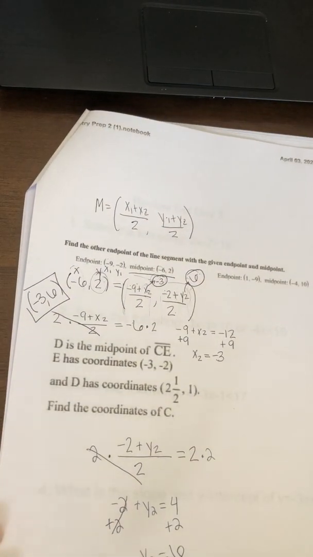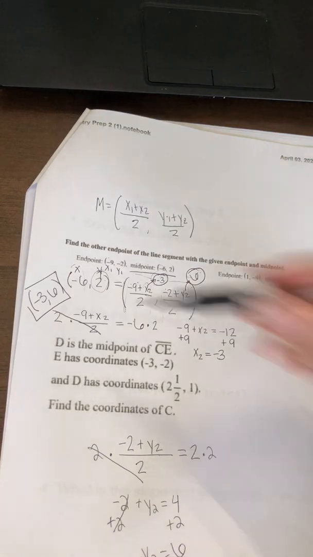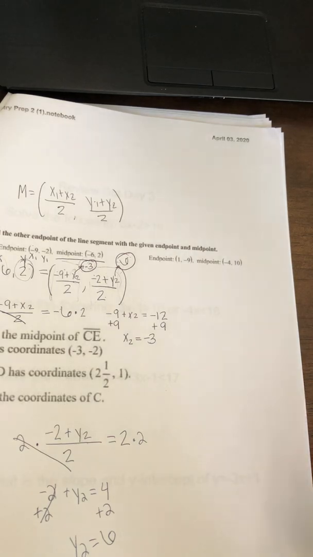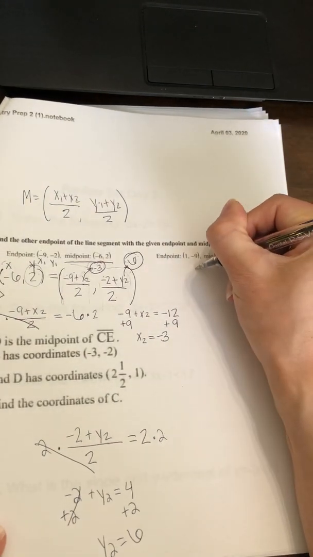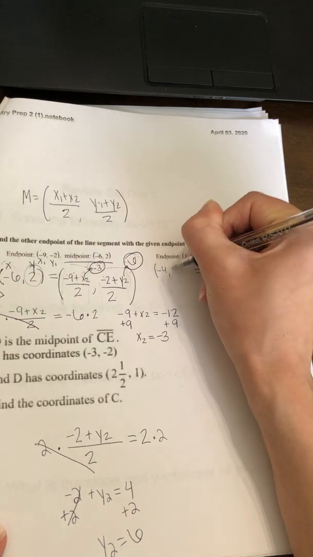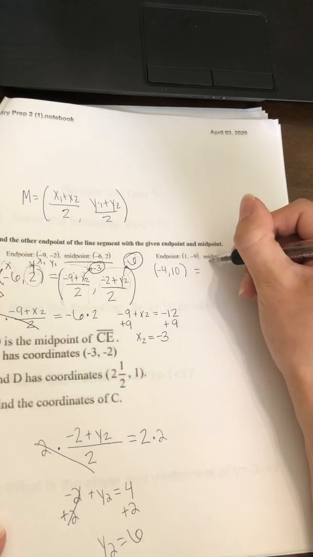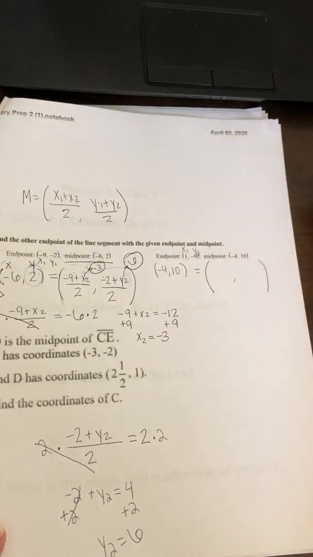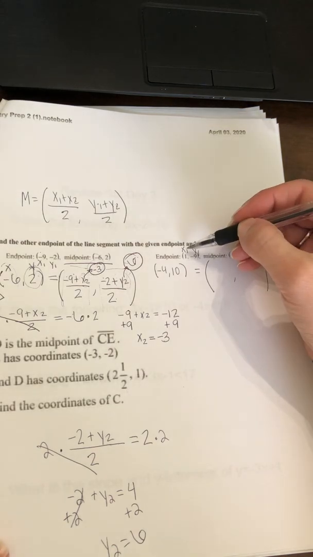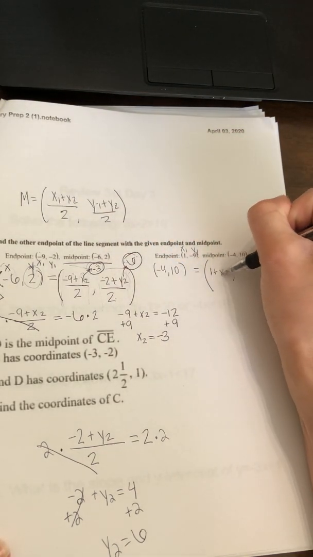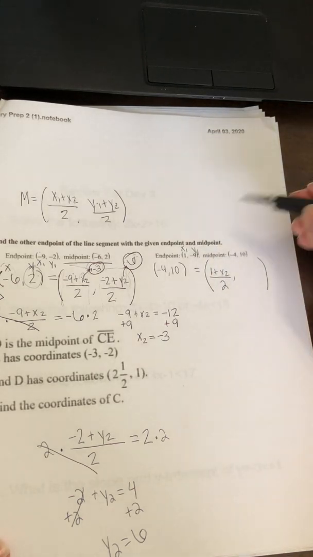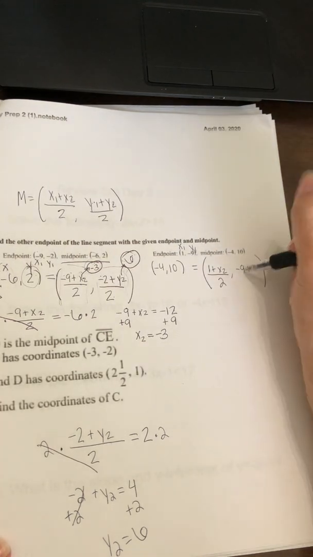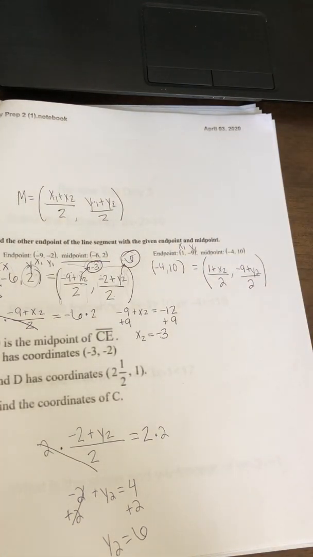So for that one, we had to work backwards and figure out what the other endpoint was, since they gave us the midpoint for the answer. All right, I'm going to do the next one. Same thing, they give us the midpoint, so my formula is going to equal negative 4, 10. And then I'm going to plug this into the formula. But again, all they give me is x1 and y1. I don't have x2 and y2. That's what I'm trying to find. So x1 is 1 plus x2, which I don't know. Then y1 is negative 9 plus y2, which is what I'm trying to find, over 2.